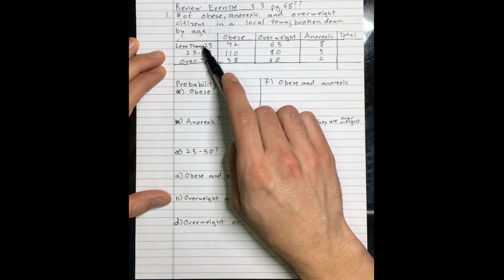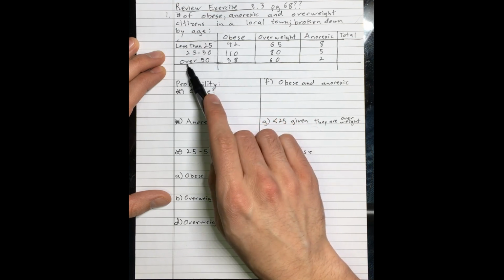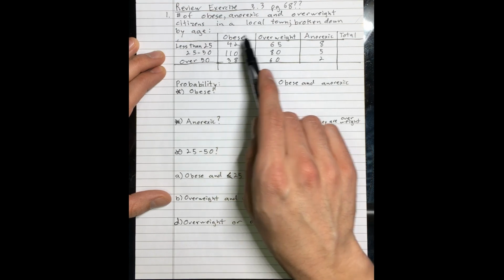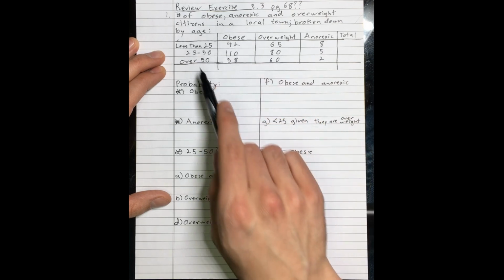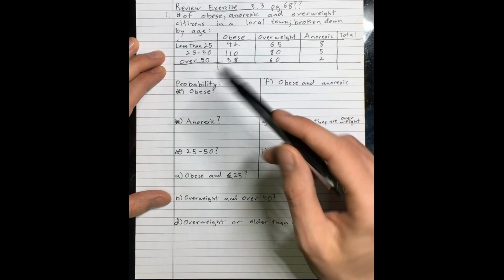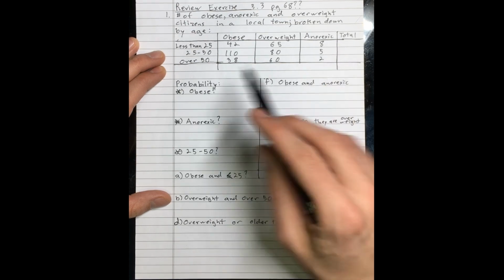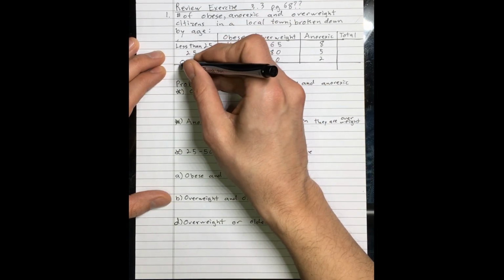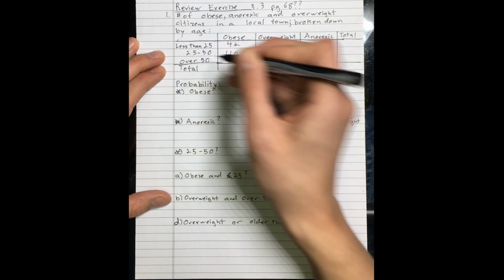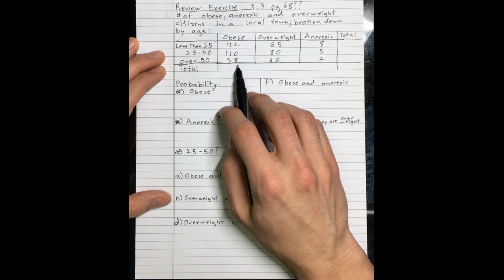So you've got less than 25, 25 to 50, over 50. You've got the obese, the overweight, and the anorexic, and you've got everybody counting it up. But you're going to want to add these totals because it's going to help you figure out the probabilities. So we'll put a total here and a total down here. Okay. Now you're going to add all these up.